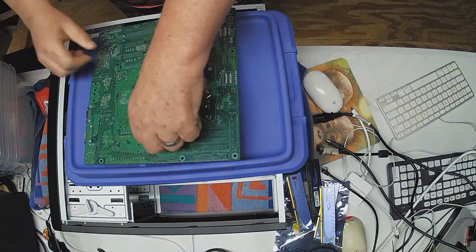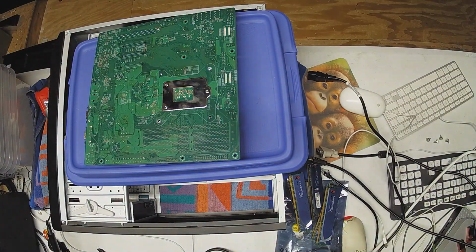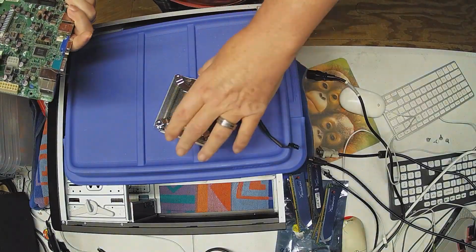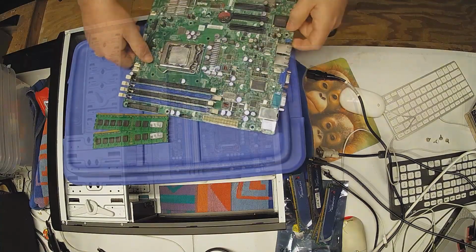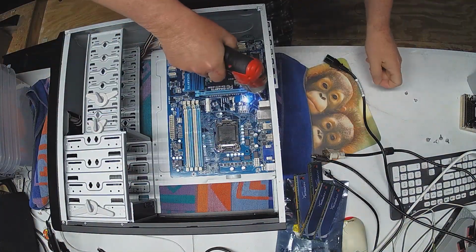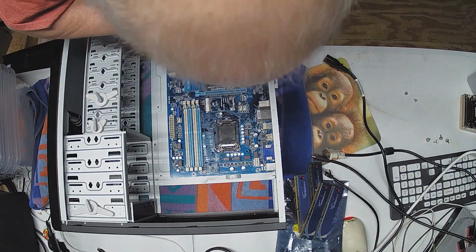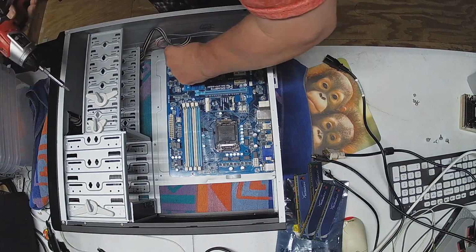Now what I was doing here is removing the extra special and expensive cooler I got. You'll notice by the brown fan. I'm not going to mention their name, but you know who they are. So I had to rob that cooler and put it on this motherboard with the i5-3470, which is the CPU that's in there.